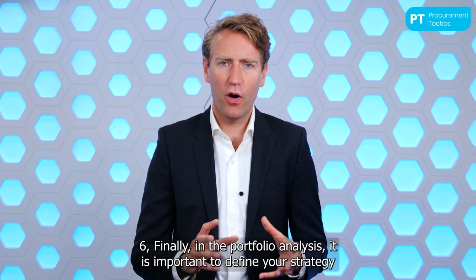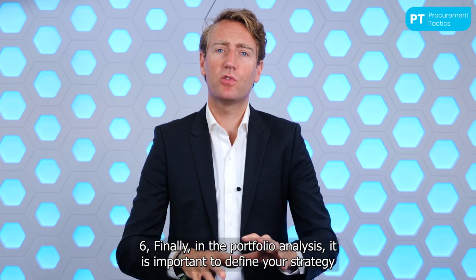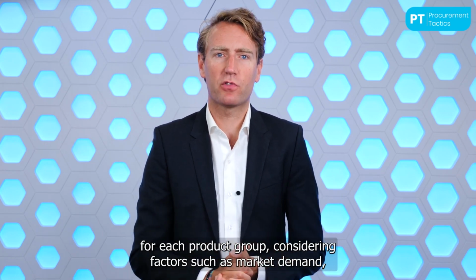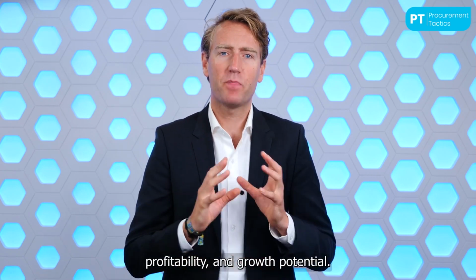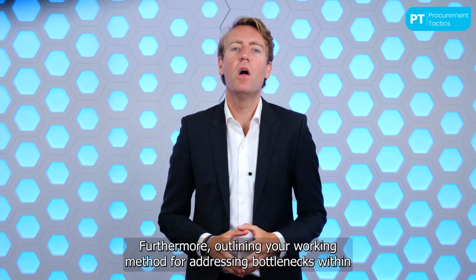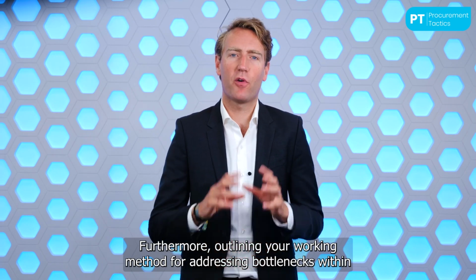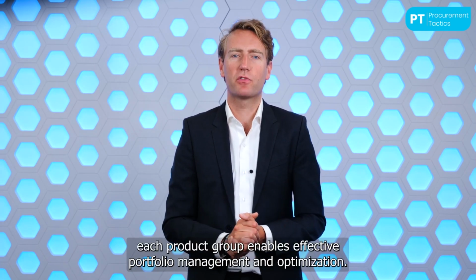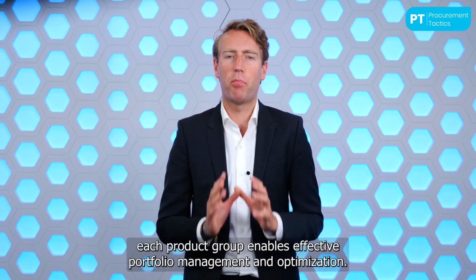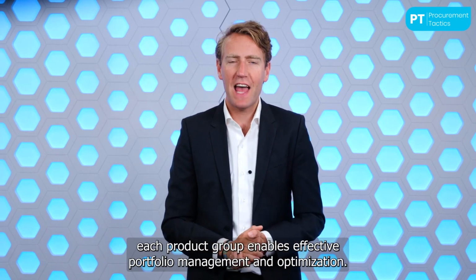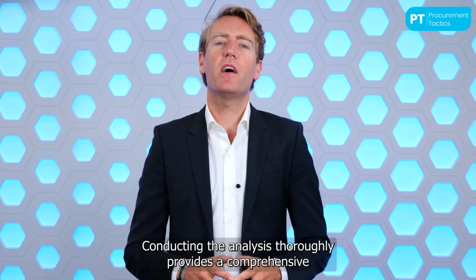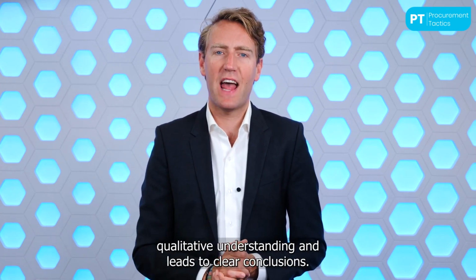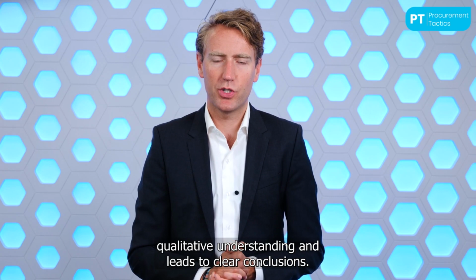Finally, in the portfolio analysis, it is important to define your strategy for each product group, considering factors such as market demand, profitability, and growth potential. Furthermore, outlining your working method for addressing bottlenecks within each product group enables effective portfolio management and optimization. Conducting the analysis thoroughly provides a comprehensive qualitative understanding and leads to clear conclusions.